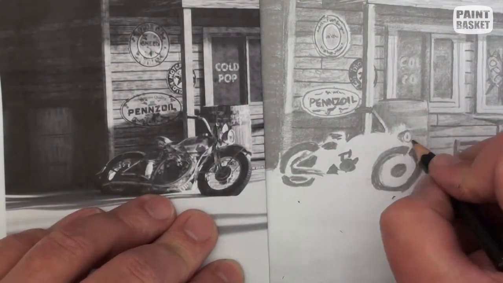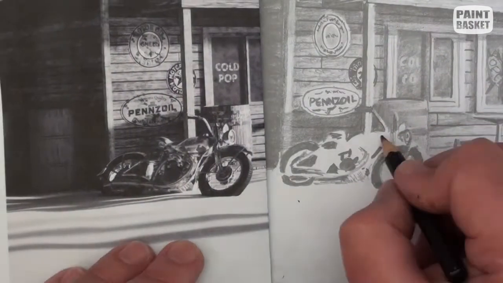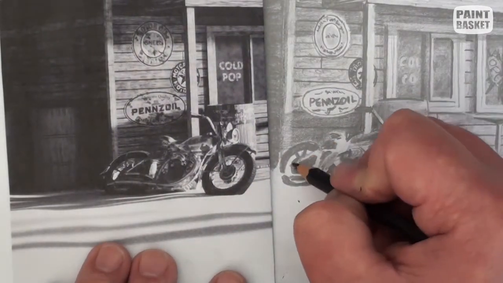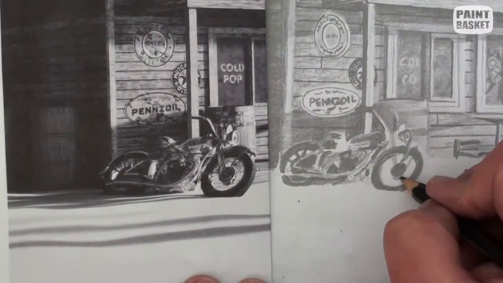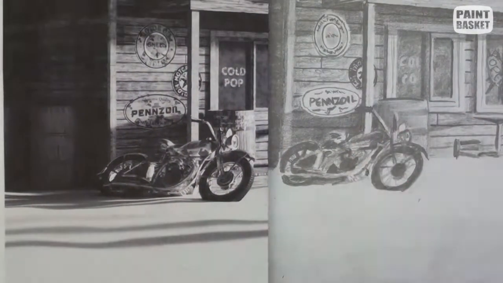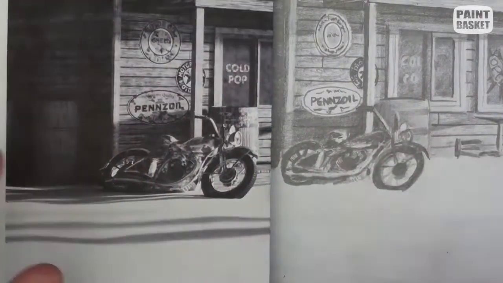I start by drawing in the dark areas, as these help define the shape of the bike. From there, I'm able to pick out a few of the major details like the exhaust, handlebars, and the fuel tank, which I then suggest with a few basic shadings. And this is all that's needed in order to make it look believable on the drawing.